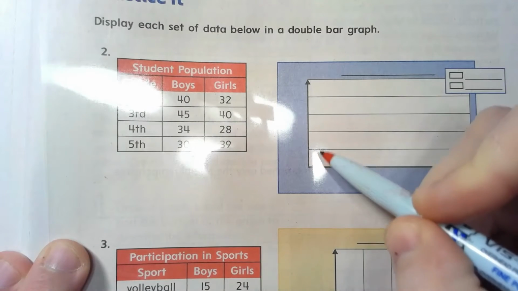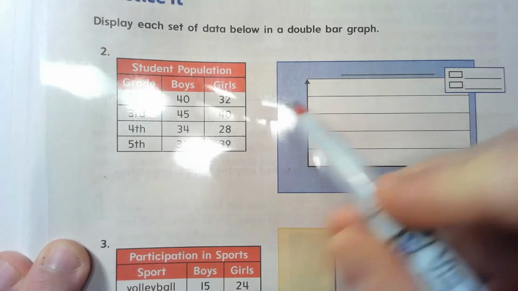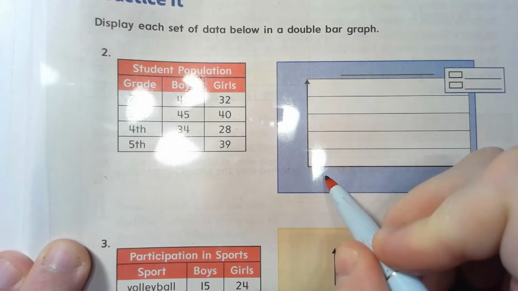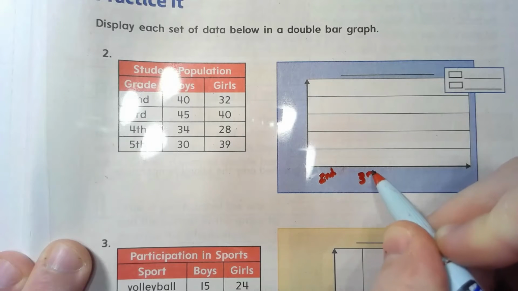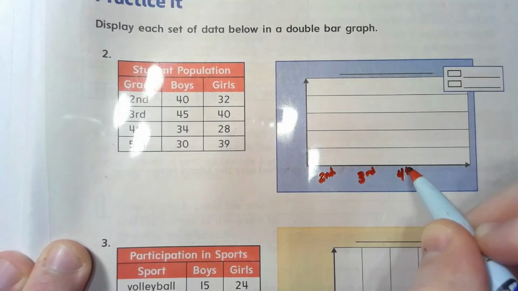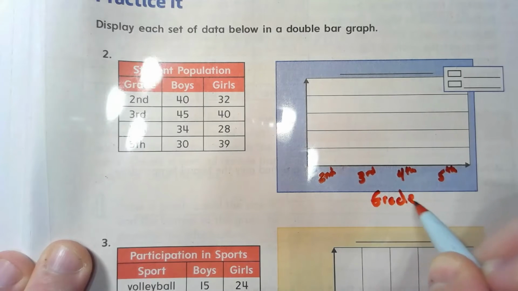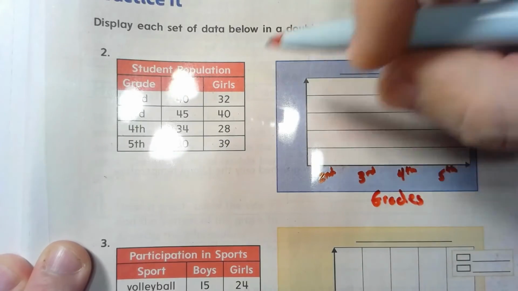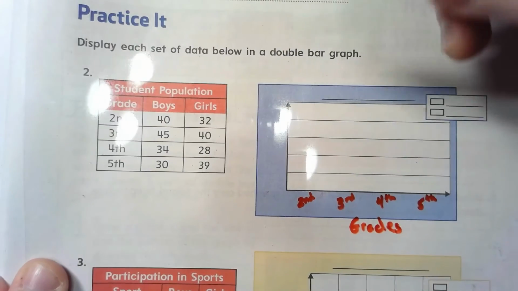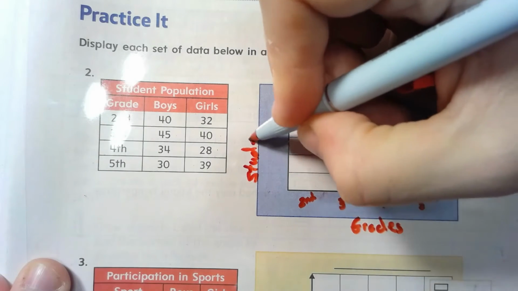Because I want my bars in this graph to be vertical bars up and down like this, I'm going to make the grades be along the x-axis, so this will be 2nd grade, 3rd grade, 4th grade, and 5th grade. These will be grades. And along the y-axis, I will have the number of students, or the student population in each grade. So I'm just going to label this as students.